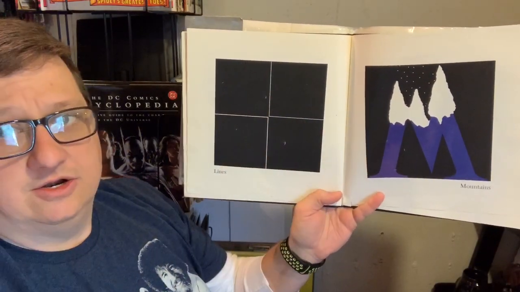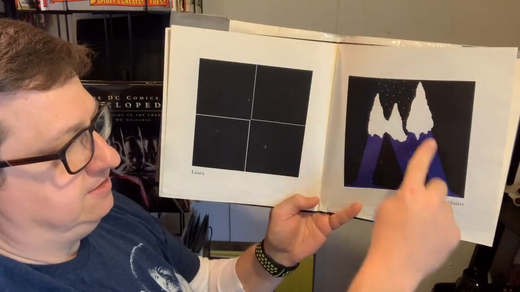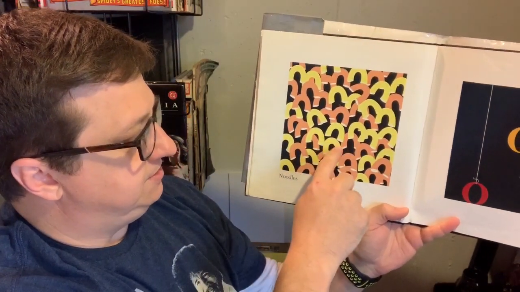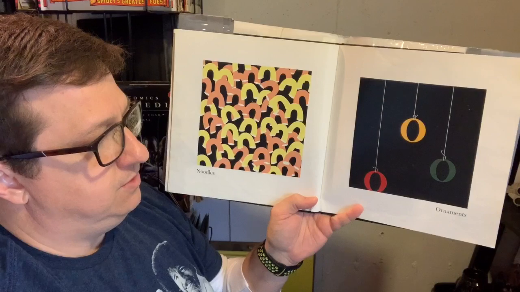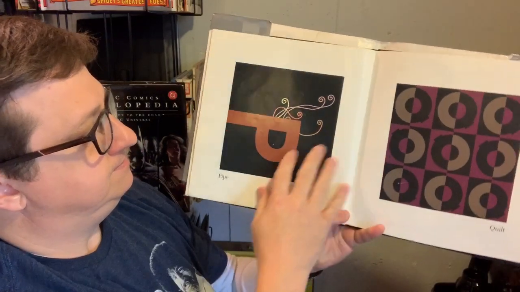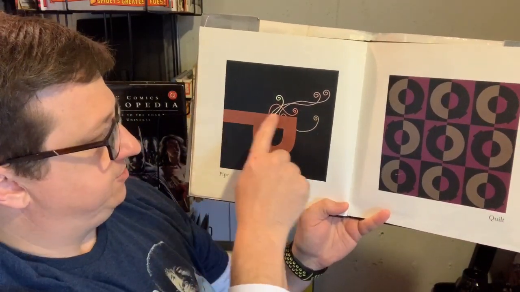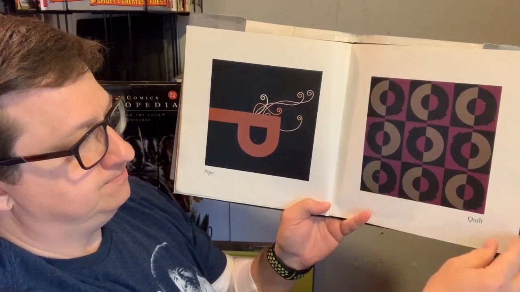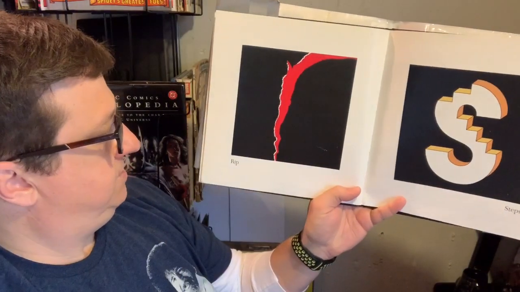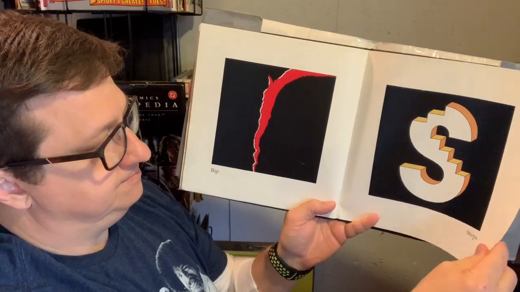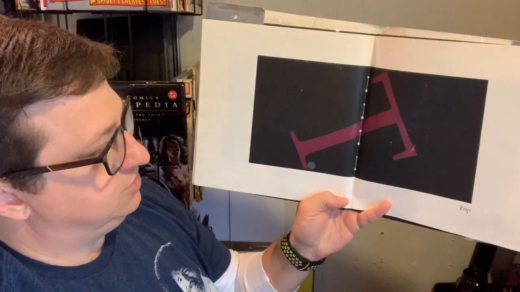Lines. The letter L. Mountains. The letter M. Noodles. The letter N. Ornaments. Letter O. Pipe. The letter P. Quilt. The letter Q. Rip. The letter R. Steps. The letter S. Trip.